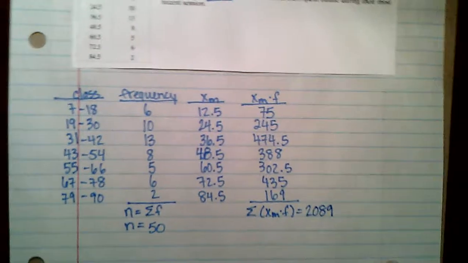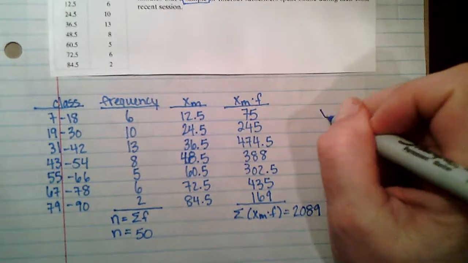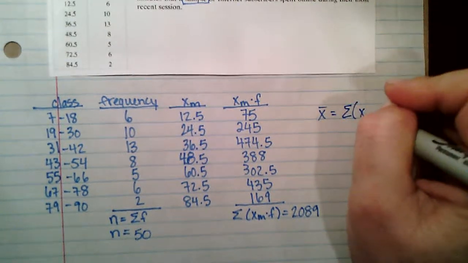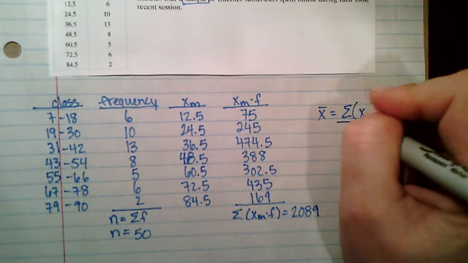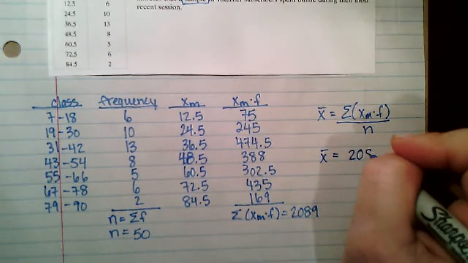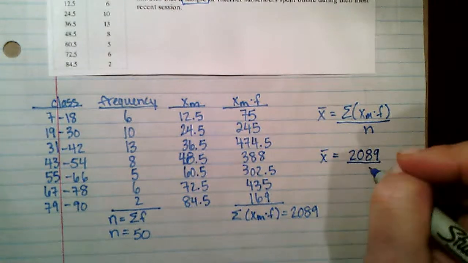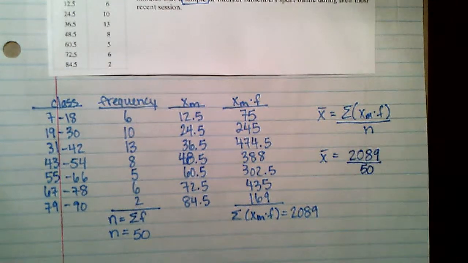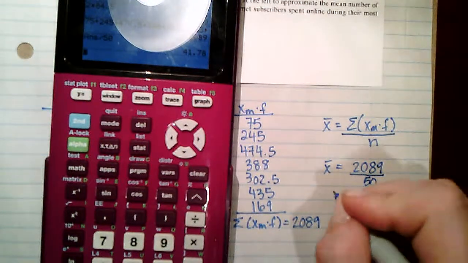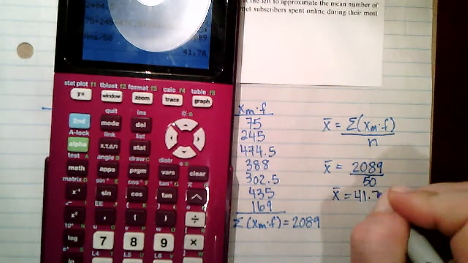So then my formula is that X bar equals the sum of XM times F divided by N. So X bar will be 2,089 divided by 50, which is 41.78.